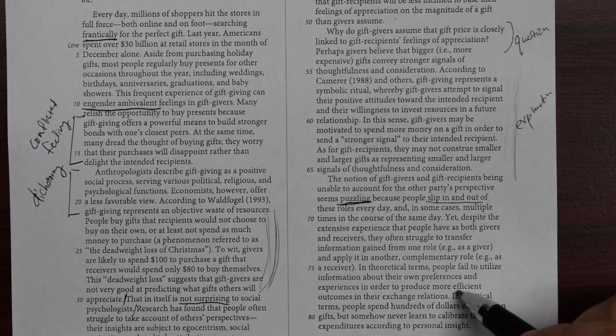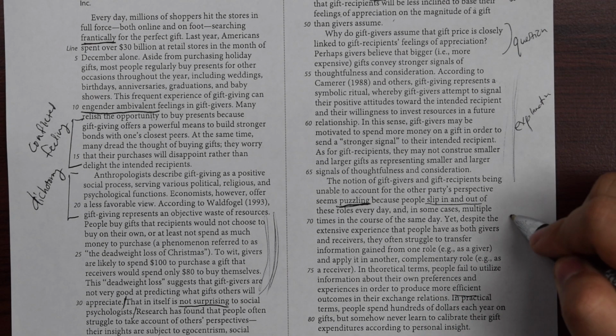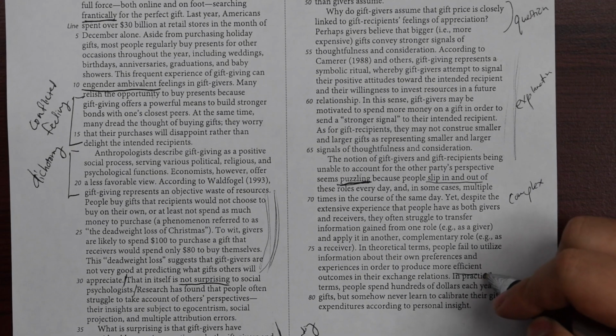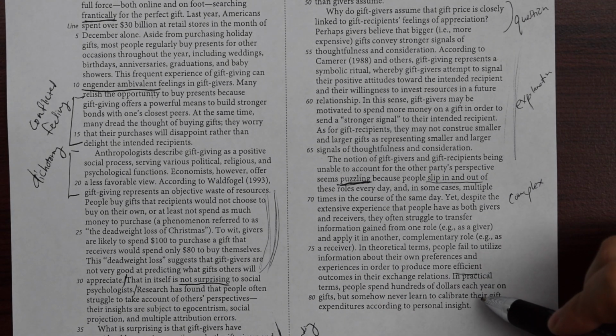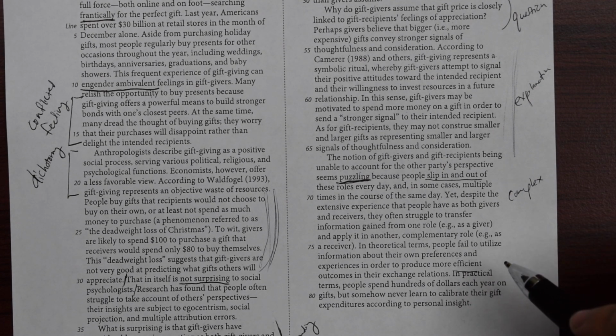Okay, I just underline puzzling, slip in and out, and so on. It's because it's giving the perspective that this is a very complex feeling or phenomenon that's going on, and that's what they're trying to push in the tone of this. Okay. In practical terms, people spend hundreds of dollars each year on gifts, but somehow never learn to calibrate their gift expenditures according to personal insight.